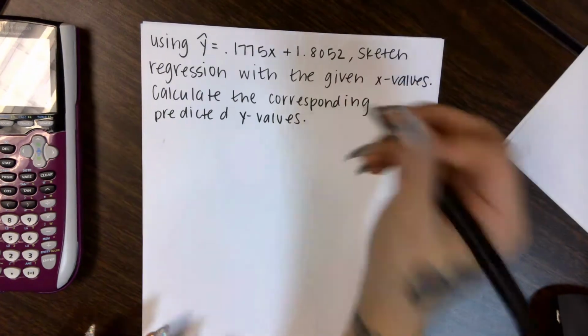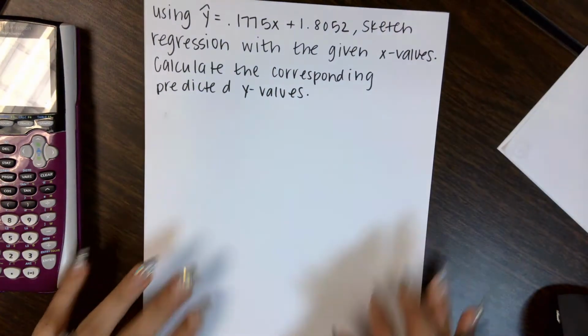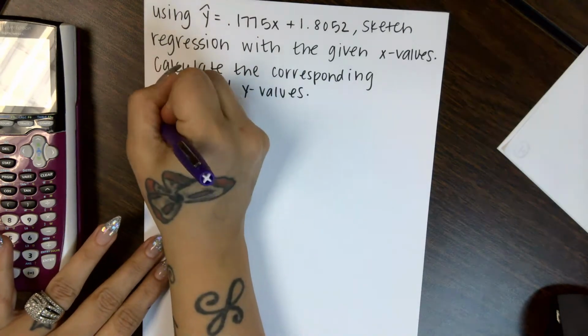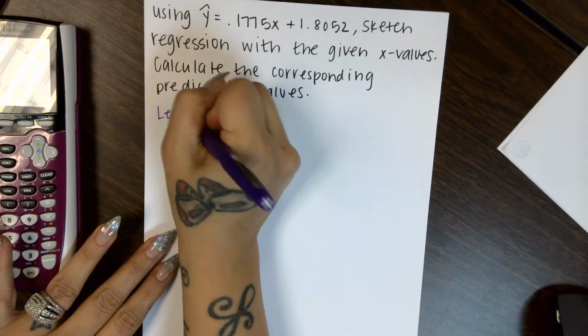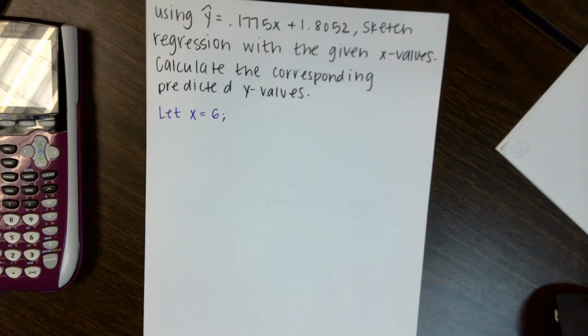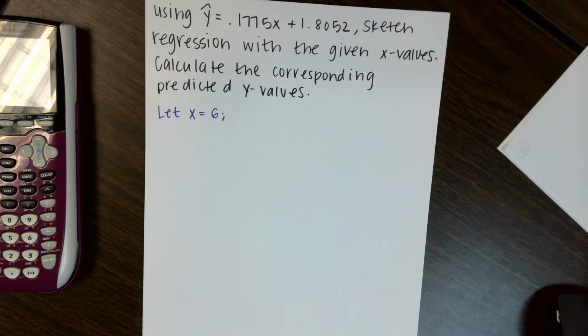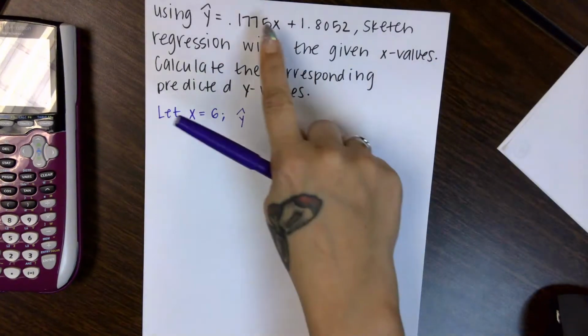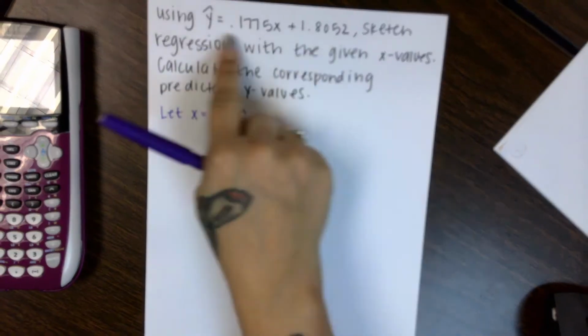Okay, so what we're going to do is let x equal 6. What this is saying is the student studies 6 hours a week. So you go back to this equation of the line.